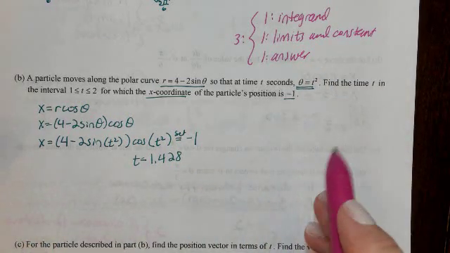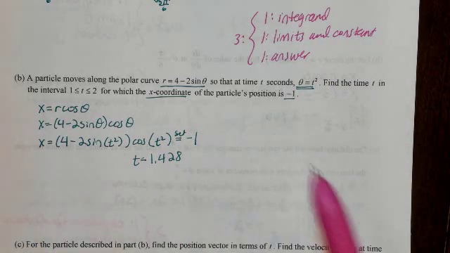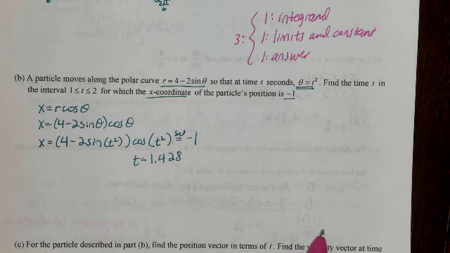So, an odd little problem, and this is something that I could never prepare you for in advance, and you're going to see things like this on the exam, where you just have to use your head and use your knowledge and see what you can do with it.